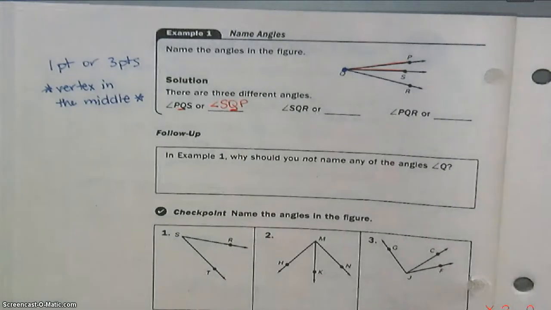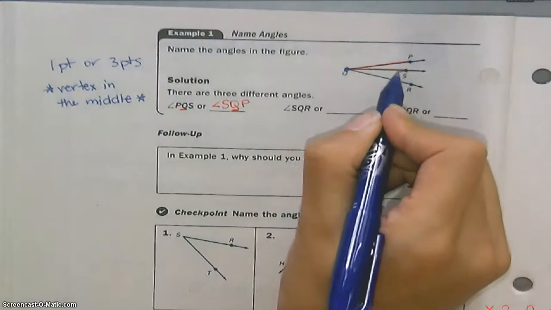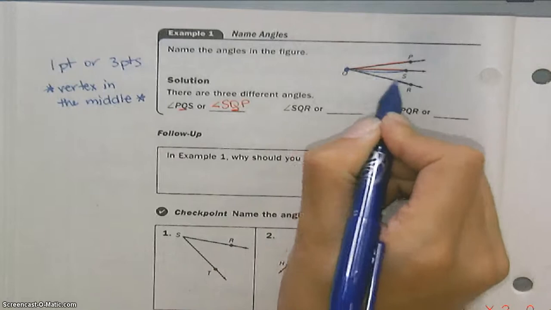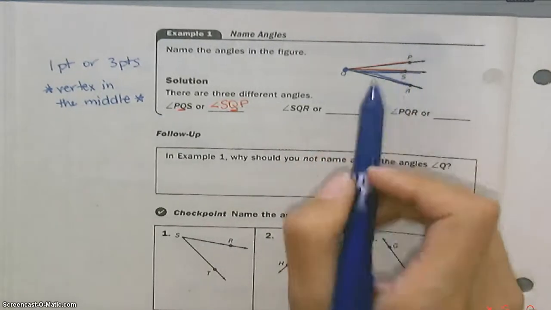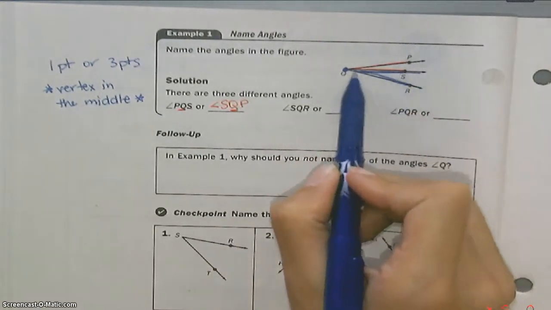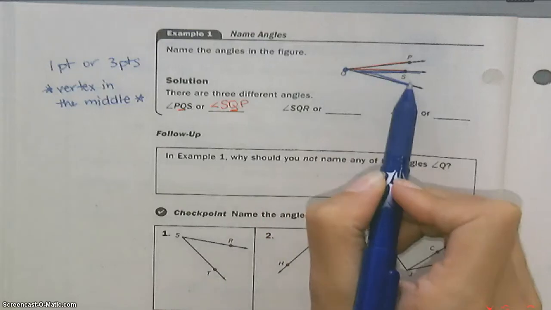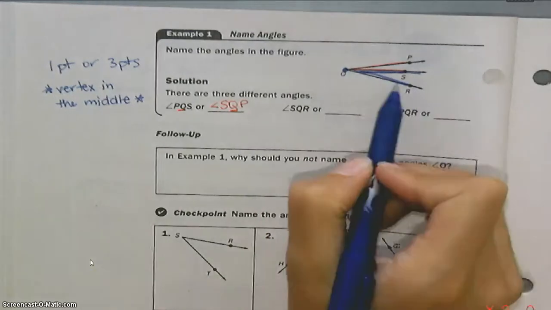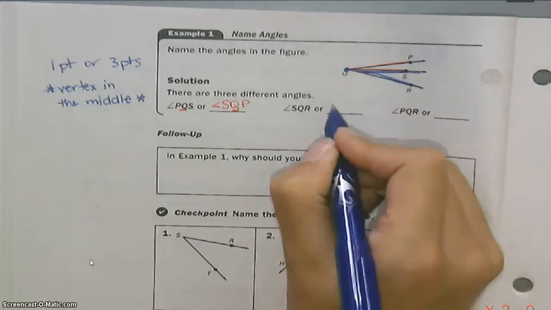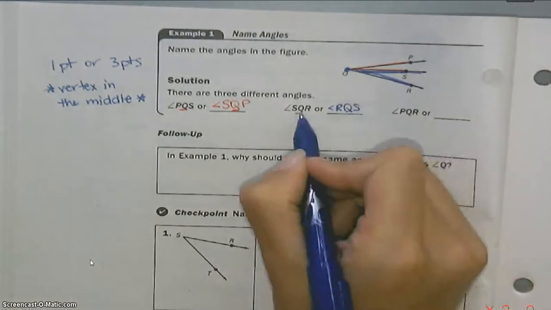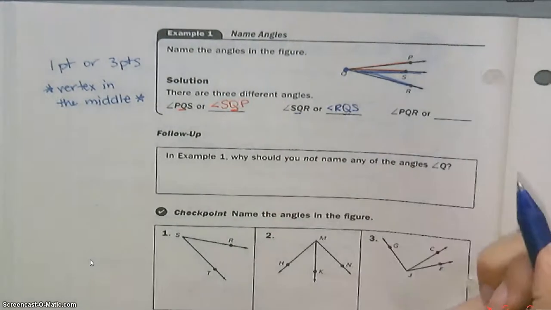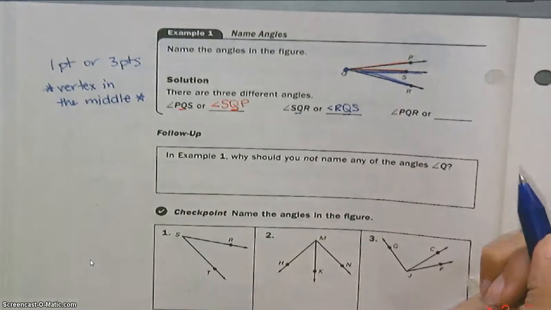Let's go to the next angle. I'll do this one in blue. Here's another small angle, this angle right here. And we could say it's SQR, or we could say angle RQS. But once again, the elbow of the angle, the vertex of the angle is in the middle.